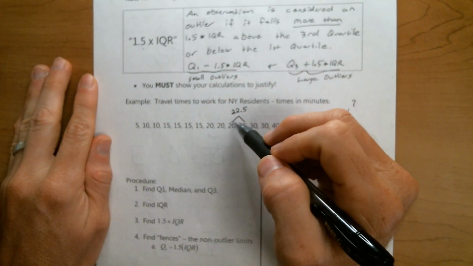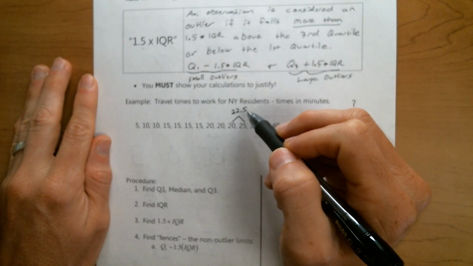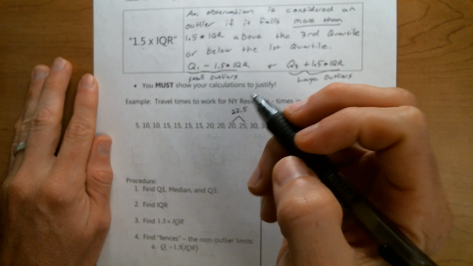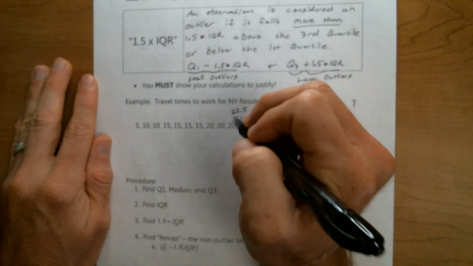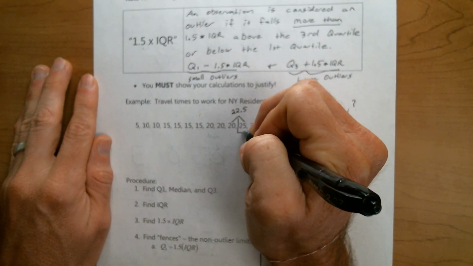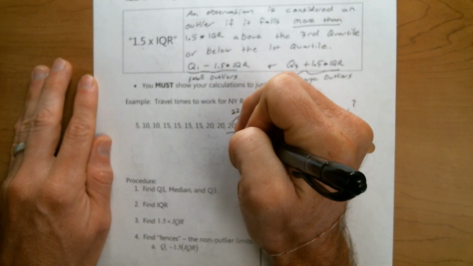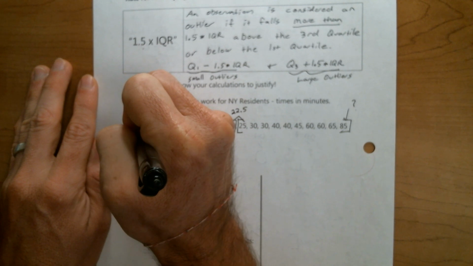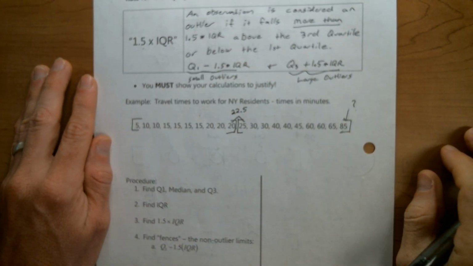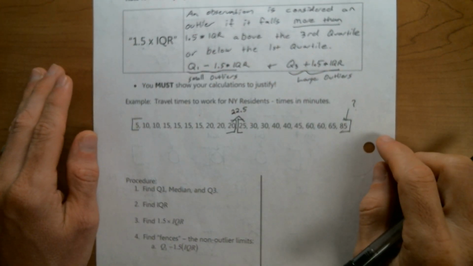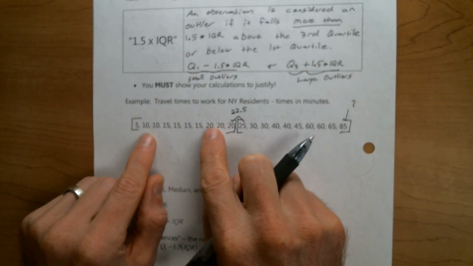All right, so the median's between these two numbers, 22.5. Because it's between two numbers, when we're finding the quartiles, we're going to go 25 to 85 and find the middle of that, and we're going to go from 20 down to 5 and find the middle of that. There were 20 observations in total, so that means there's 10 on each side.